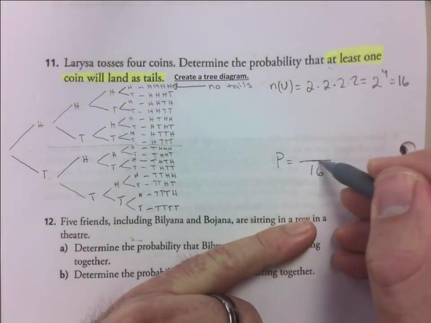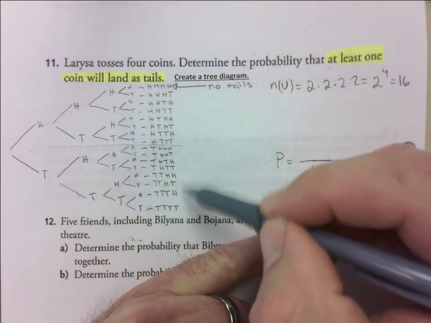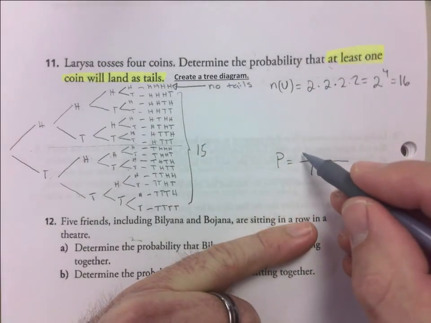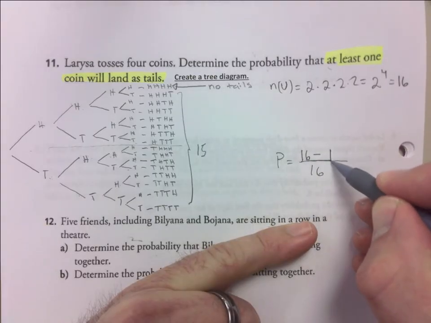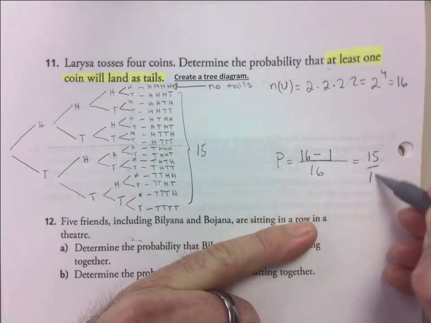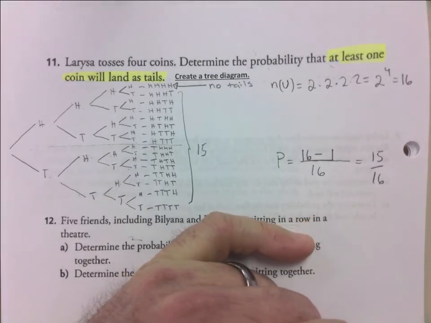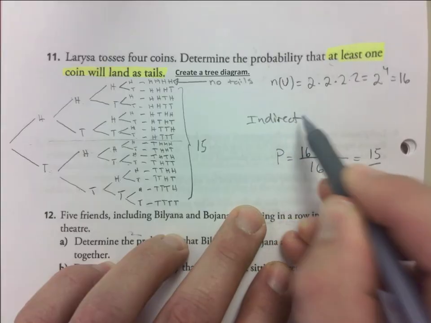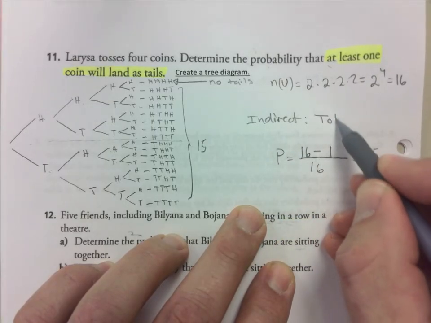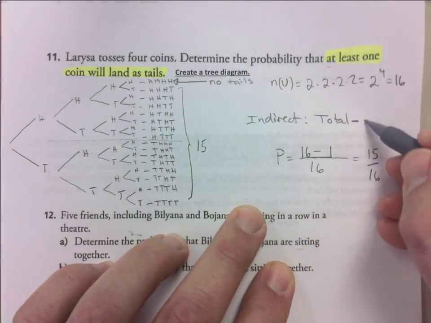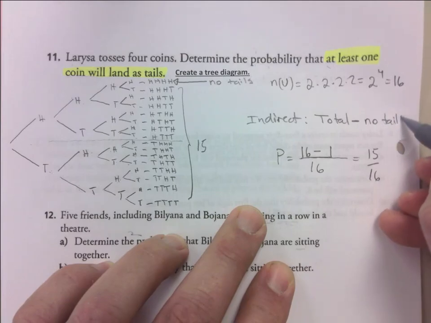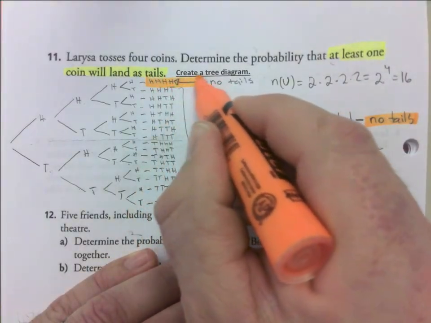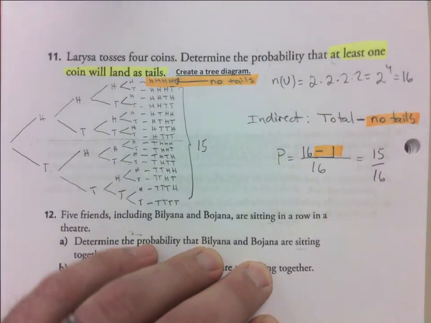And at the top, you do whatever you feel like doing. You want to add up 15 here? Sure. 15, but there's one that has no tail. So I will go 16 minus 1. So that's 15 over 16. That's your probability. So I will just write it out here. Indirect reasoning. I go total minus no tails. And I will highlight the no tails part. No tails. How many are there? Just one option there. And I take that away.